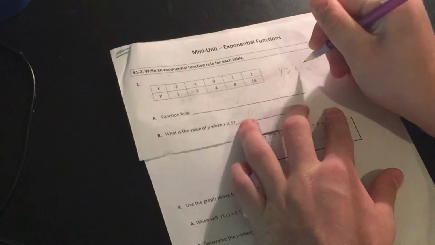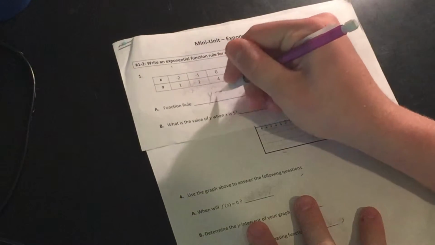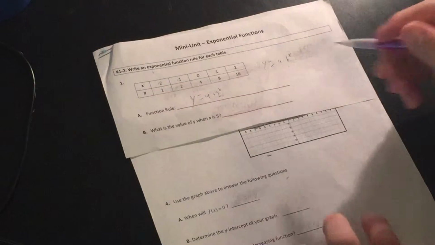Our function rule is always going to be y equals a times b to the x. A is going to be our y-intercept, and b is always going to be the rate of change. So in this problem, our function rule is going to be y equals 4 times 2^x. It's going to be 4 because 4 is the y-intercept, and times 2 because each time it is multiplying by 2, and that is obviously our rate of change, and that is where we get that number.